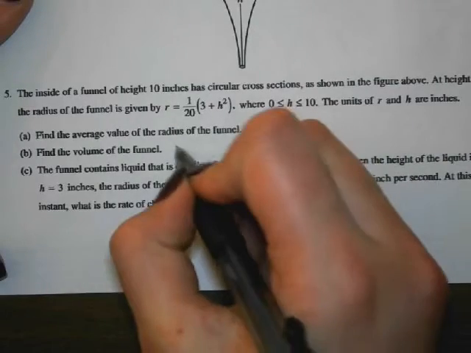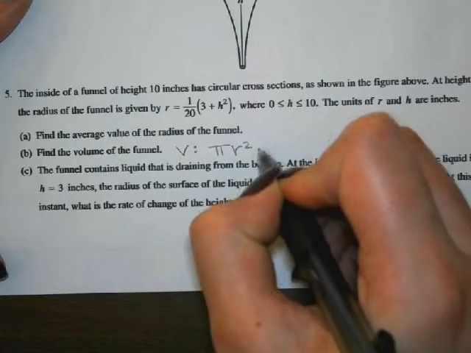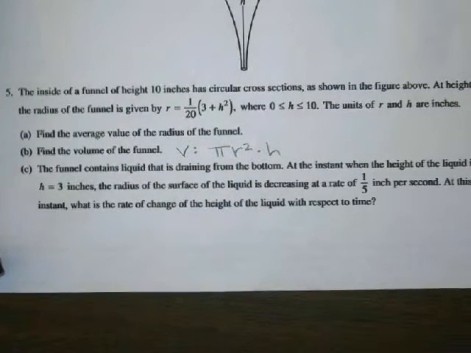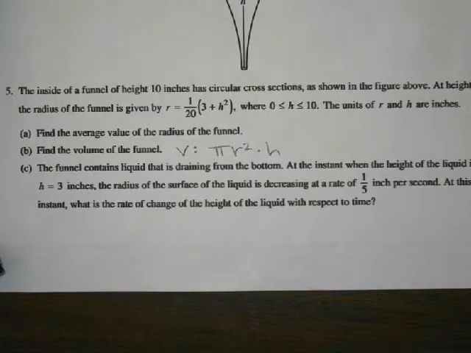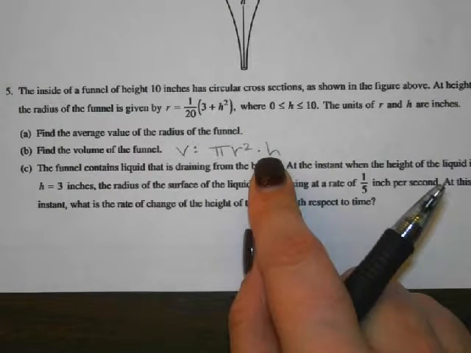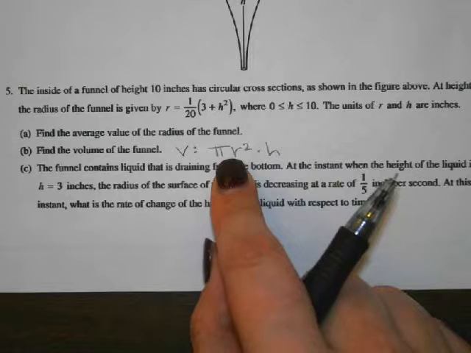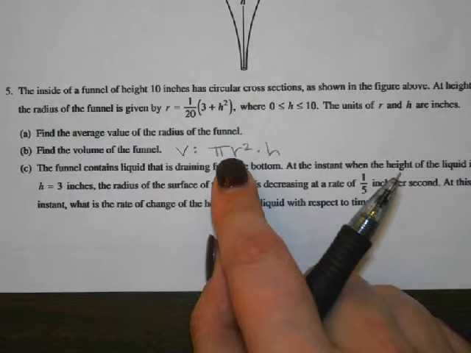So the volume of the funnel is going to have to do something with pi r squared times h. You have to think about this in connection with how we add things, because these are all changing, right? All the radiuses are changing depending on what the height is. And that's what derivatives and calculus allow us to deal with. So we couldn't do this problem if we didn't have calculus, like derivatives and integrals and all that.